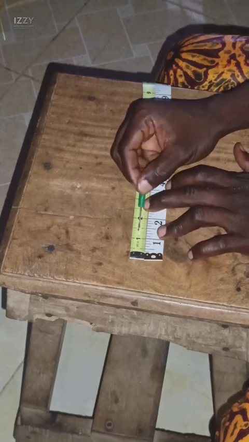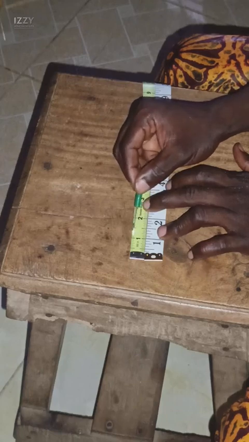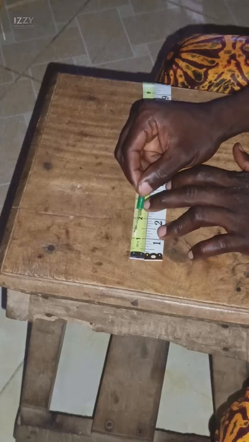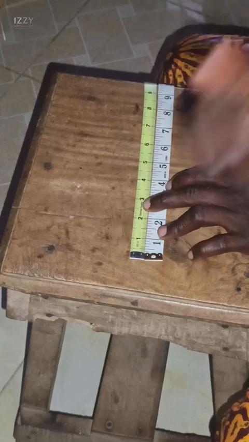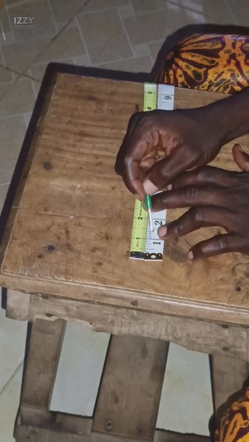On the yellow tape rule, which is 16 gap calibration, for us to get this 1 1/4, we need 2 dots. 2 dots will give you 1 1/4 on 16, while 1 dot will give you 1 1/4 on 8 gap calibration.